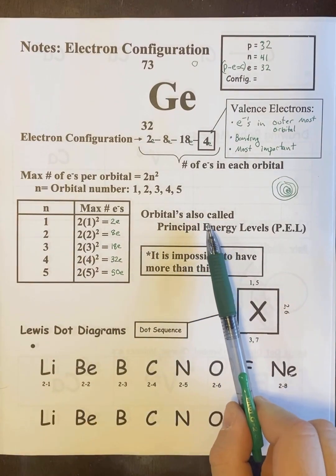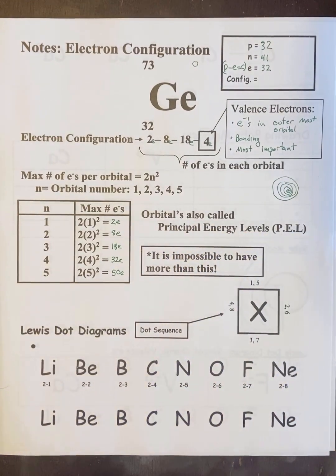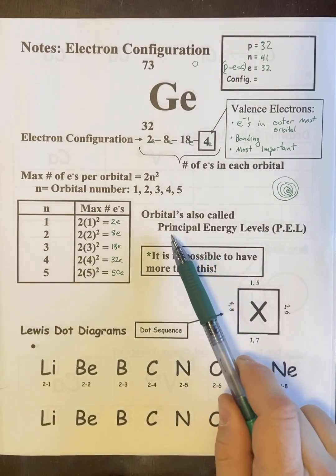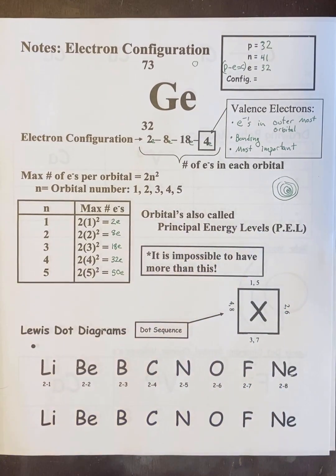Also, the orbitals can be called principal energy levels. That's another name for an orbital. It can be abbreviated PEL, but the key there is that orbitals are also known as energy levels. That will come into play in our next lesson when we talk about electron transitions and things like that.